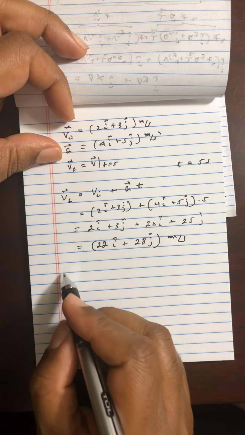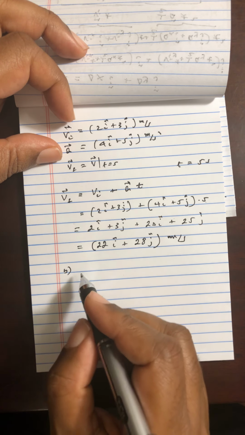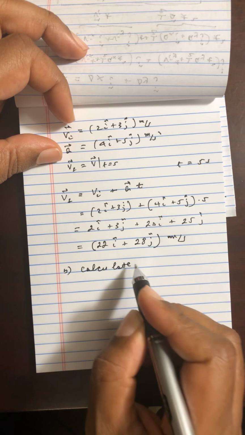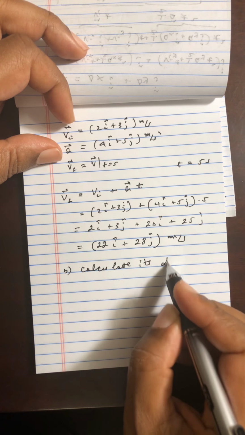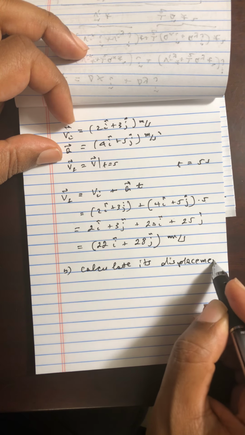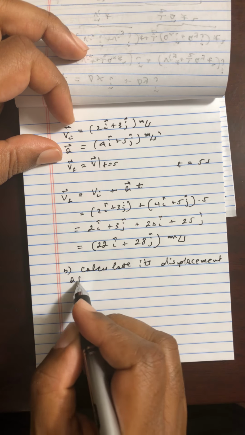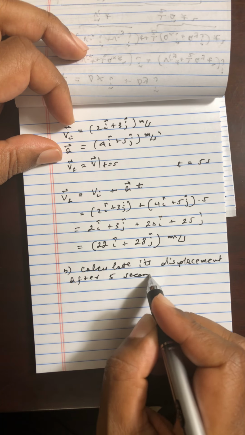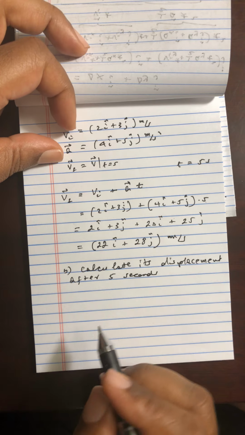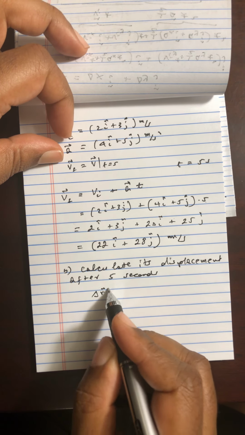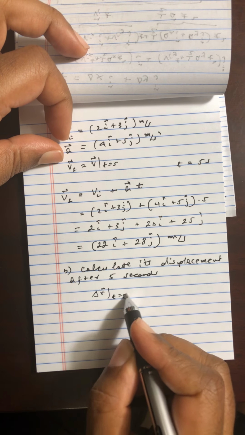Okay, B, let's say maybe calculate its displacement, again after 5 seconds. Okay, so we want to obtain its displacement at t equals 5.